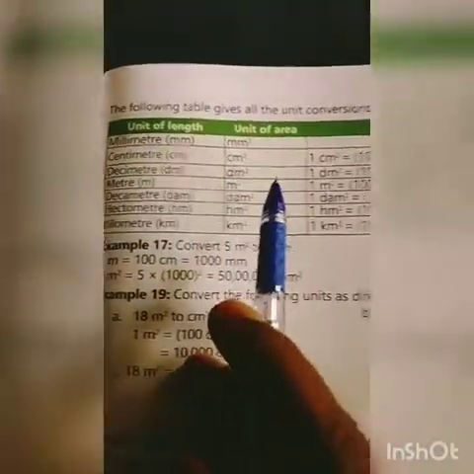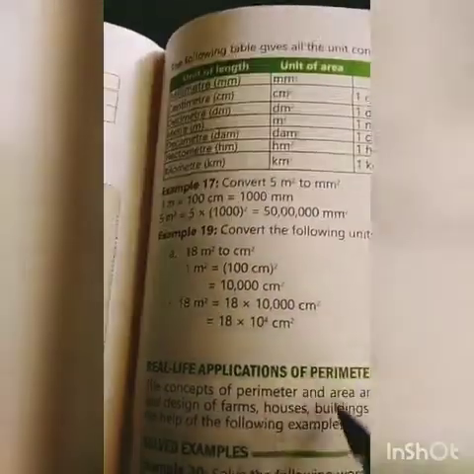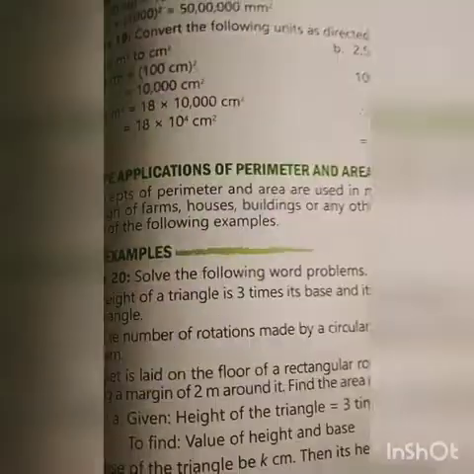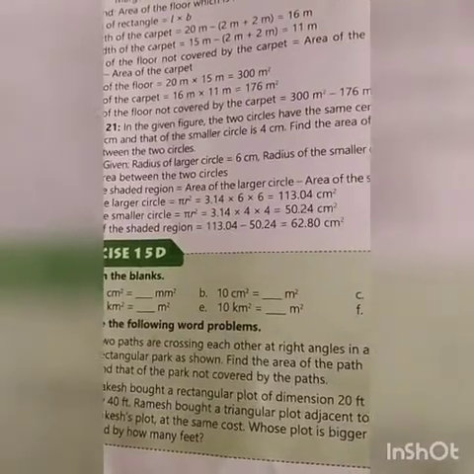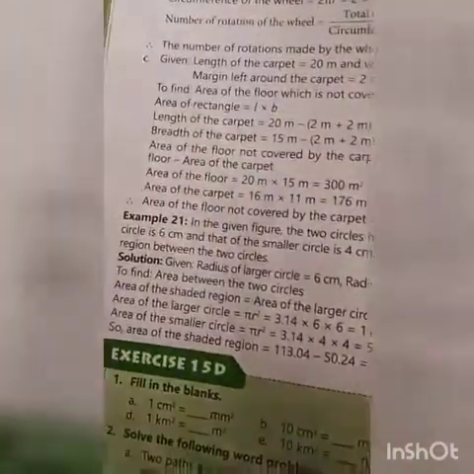That's important for your calculations. Go through this table and the examples, and then we'll start. Only a few questions are there, so we'll finish it in the next class.